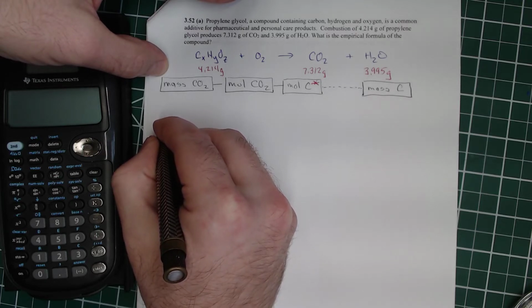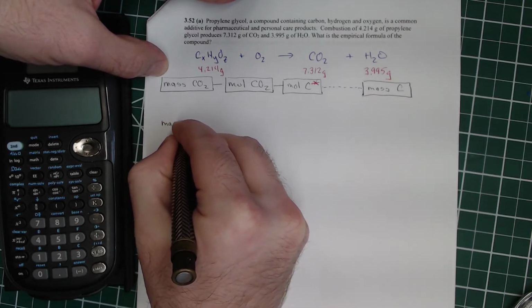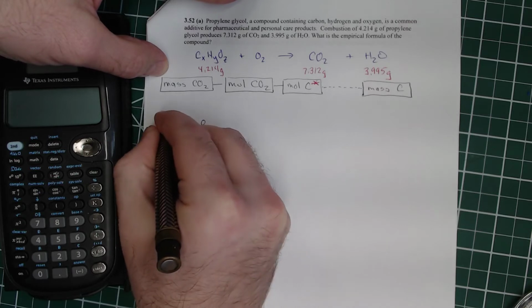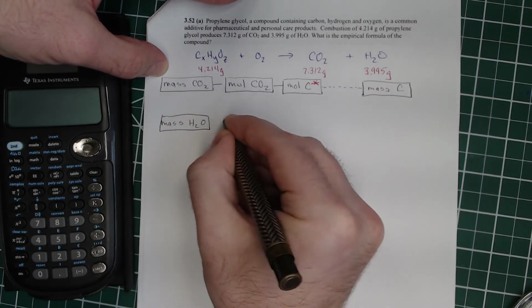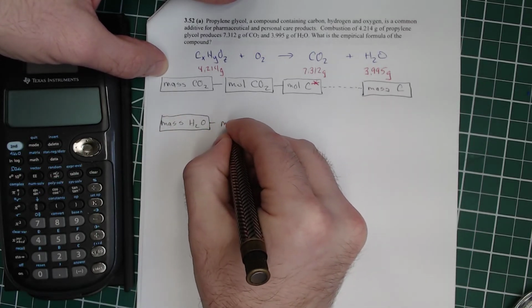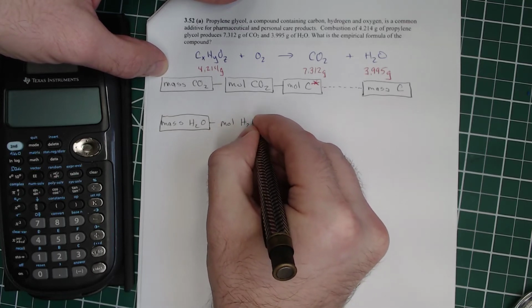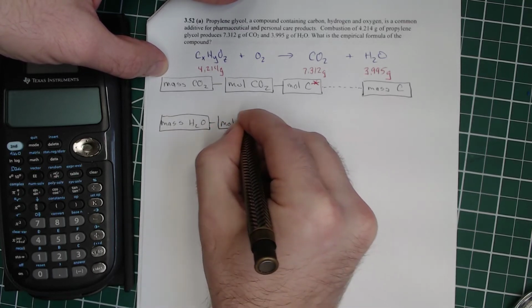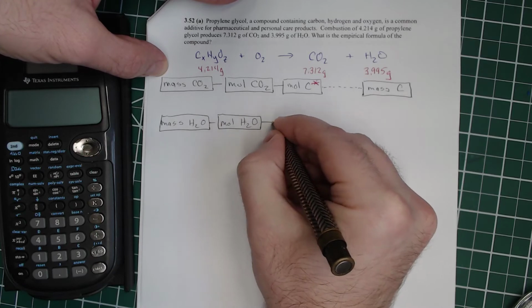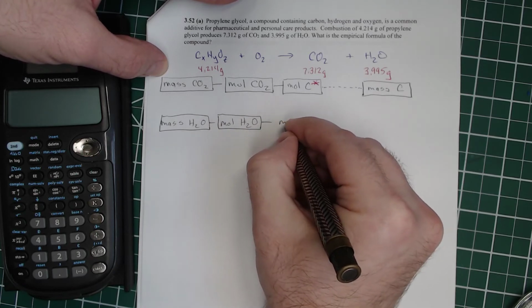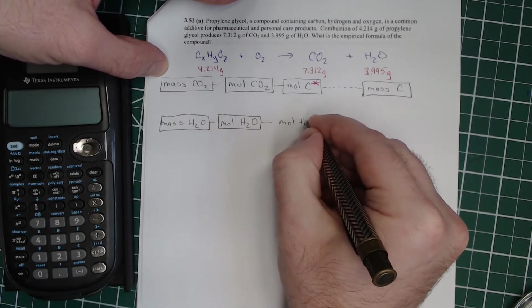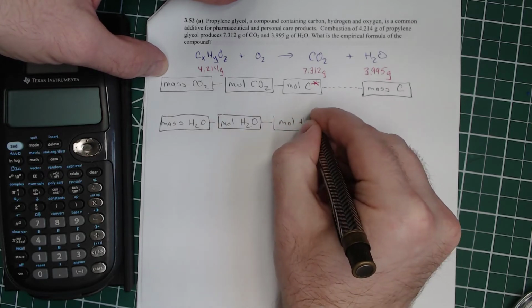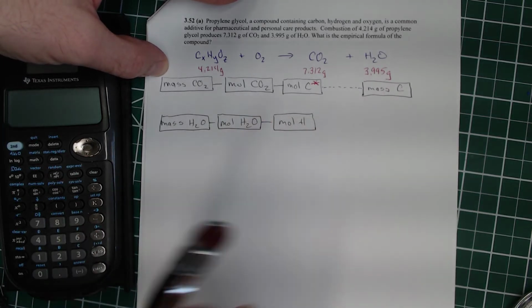for water. So we'll do the mass of H2O, and we'll convert that into the moles of H2O. We'll convert that into the moles of hydrogen. Again, this is an important number.